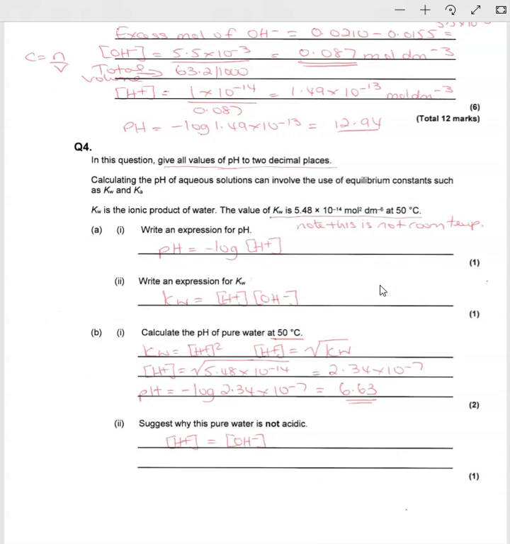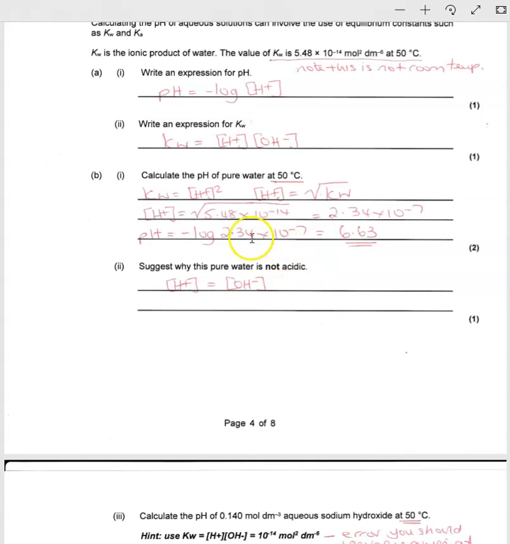And question 4, okay, tells you here to give all values of pH to 2 decimal places, so that's important. Straightforward here, expression for pH, expression for Kw. To calculate the pH of water, now you're given a value for Kw here, and the reason you're given that value, and it's not the same as the standard value that you're used to, is because this is at 50 degrees C, not 25 degrees C, so it's bigger. But you just put that value in.